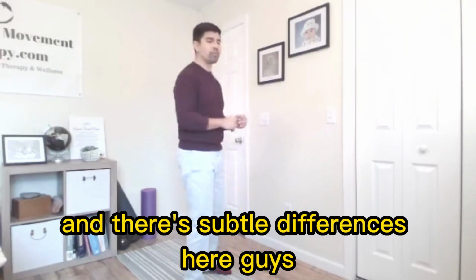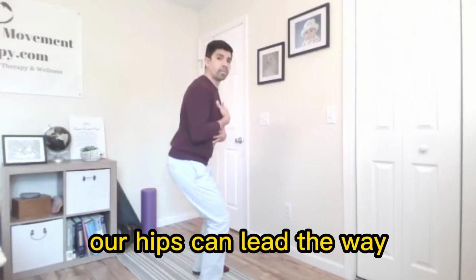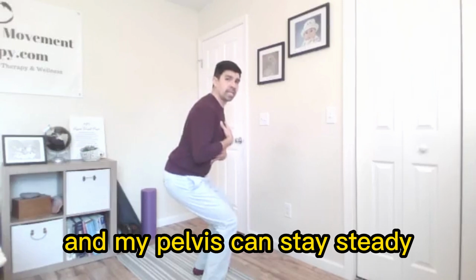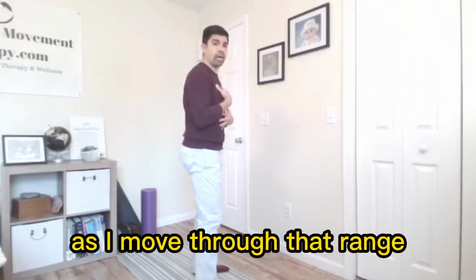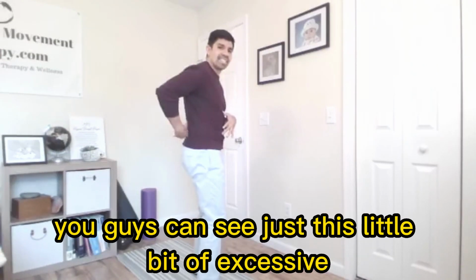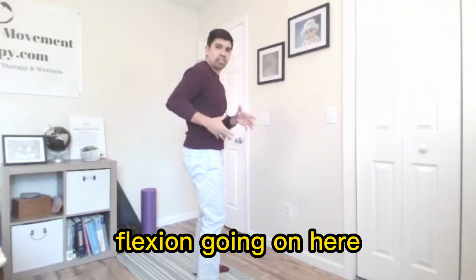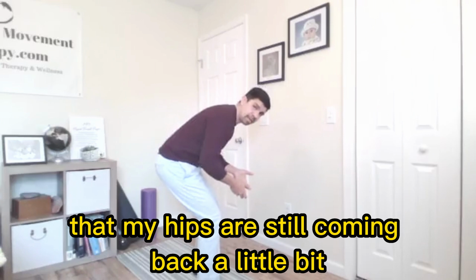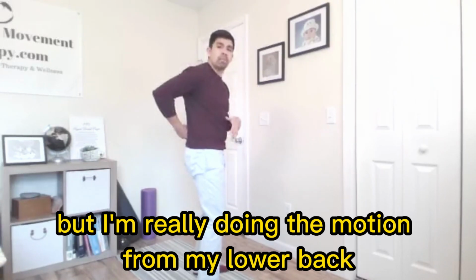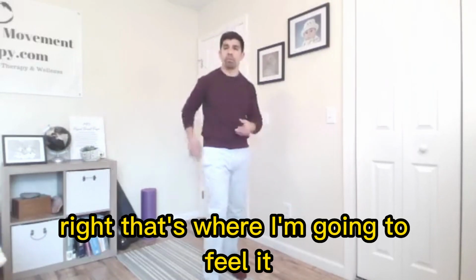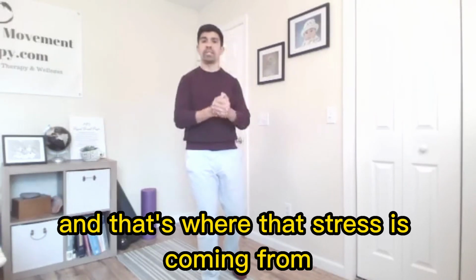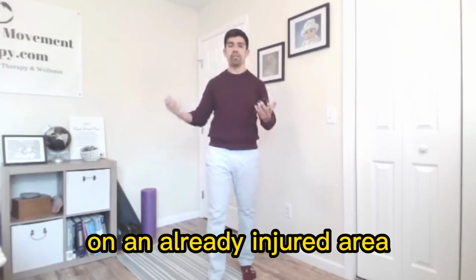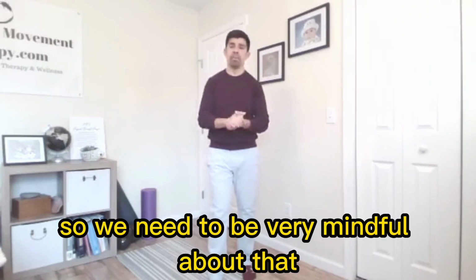And there's subtle differences here, guys, but they're so important. When we bend from the hips, our hips can lead the way, and my pelvis can stay steady as I move through that range. When I bend from the back, you guys can see just this little bit of excessive flexion going on here. My hips are still coming back a little bit, but I'm really doing the motion from my lower back, right? That's where I'm going to feel it, and that's where that stress is coming from on an already injured area. So we need to be very mindful about that.